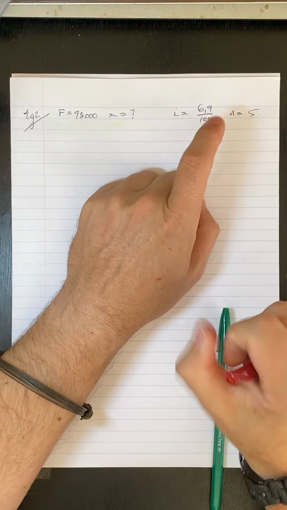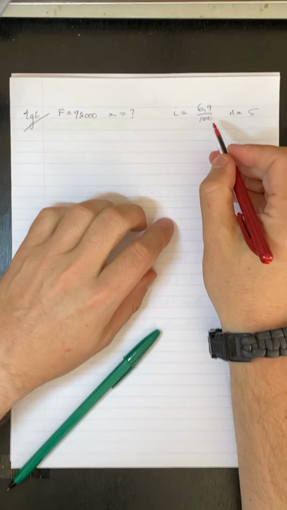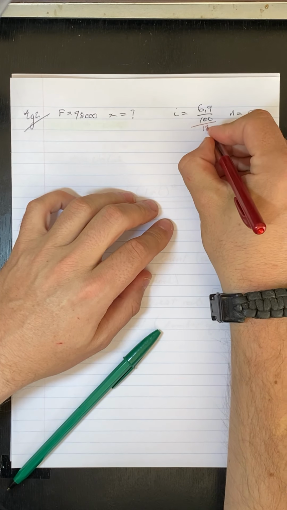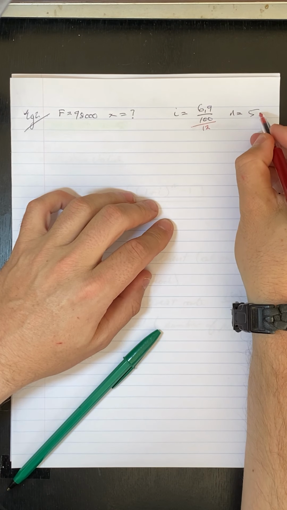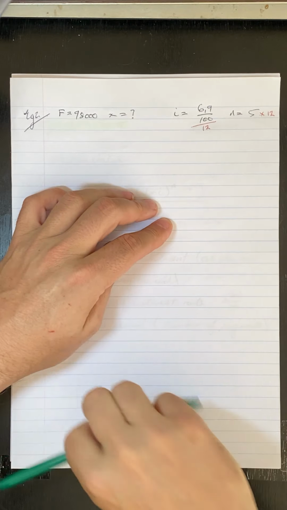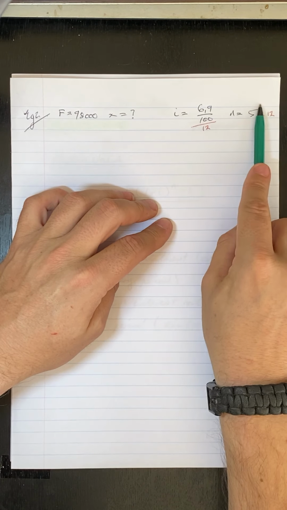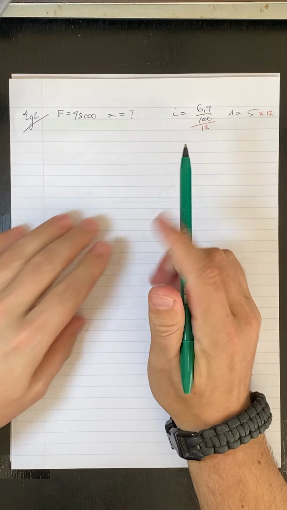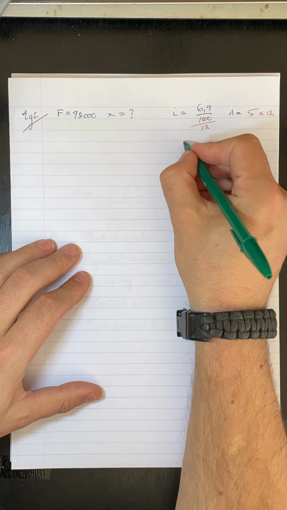But they told us that this thing is compounded monthly. Now this is a per annum rate, so we need to divide that by 12, and then we need to convert the years into months, so we multiply that by 12. So now both our I and our N are in the same time period, which is months. Let's put this on the calculator and simplify it.